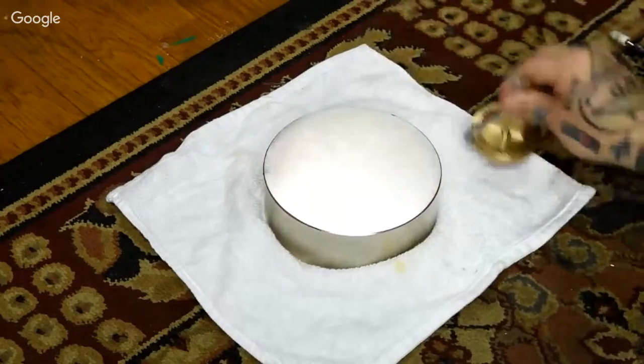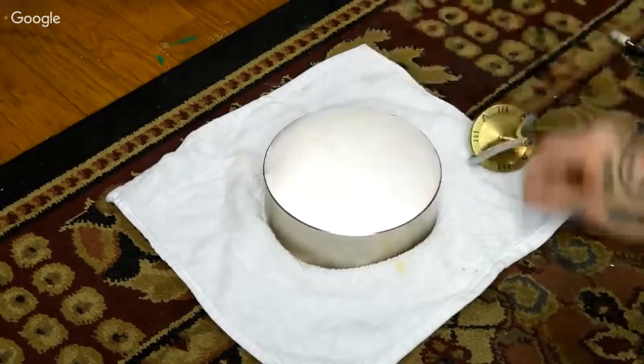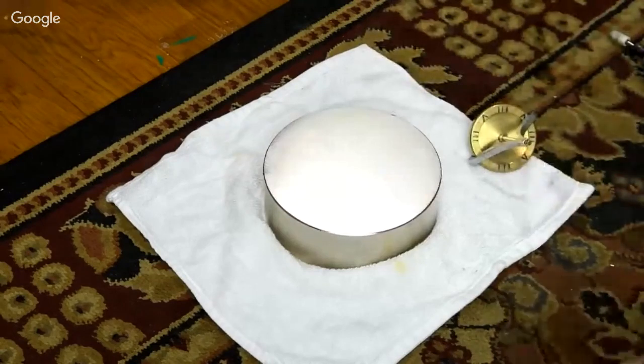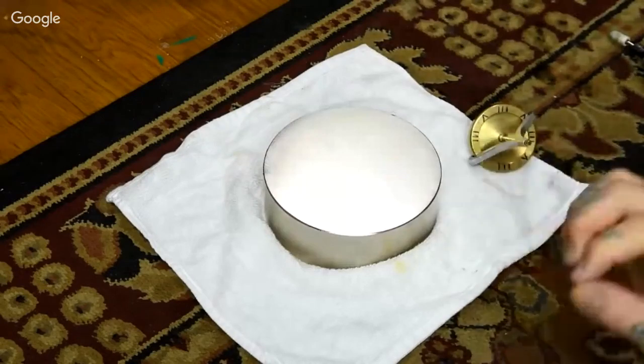People said, oh, you're touching the axle. Or, oh, the brass flywheel was touching the edge of the magnet. No. I was not doing that. I would never make a deceptive video like that. If you don't believe me, you can reproduce this experiment yourself. You'll get exactly the same results.